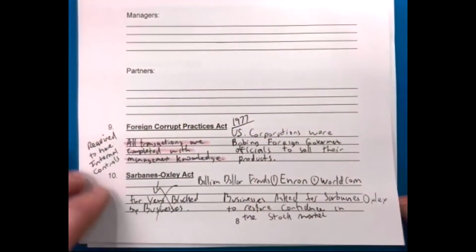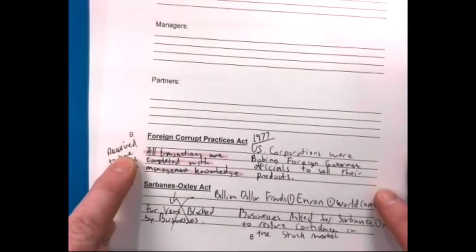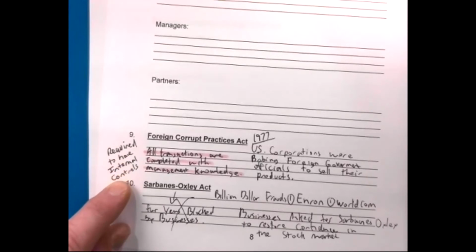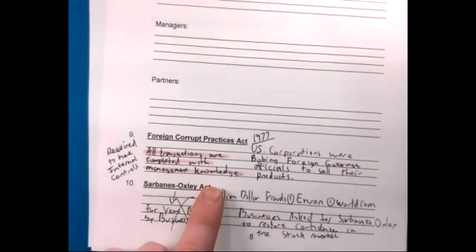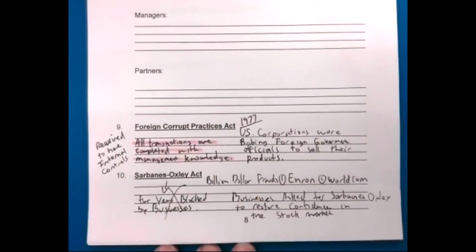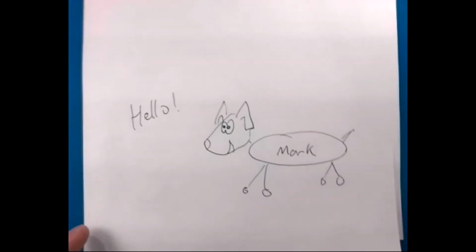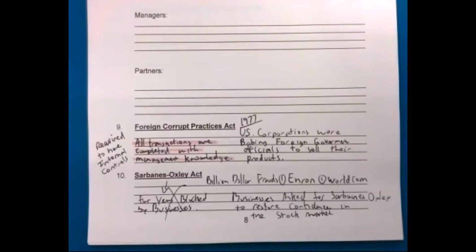What word is that? Required. Required. Okay, thank you. I am going to start typing these in. This is kind of an archaic setup, but we'll still use this. We'll still use this for the doggy. See, the doggy has to have this, so you can't do that.